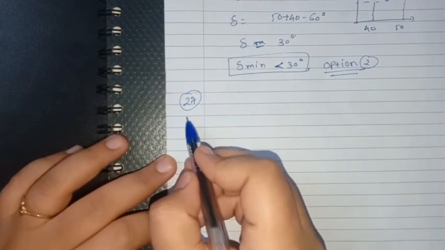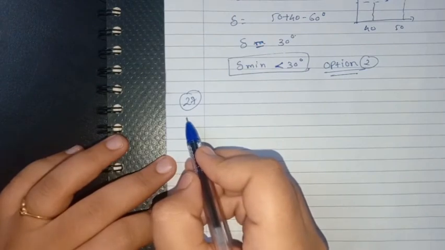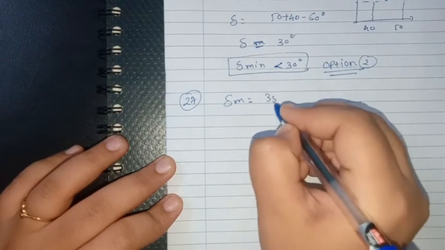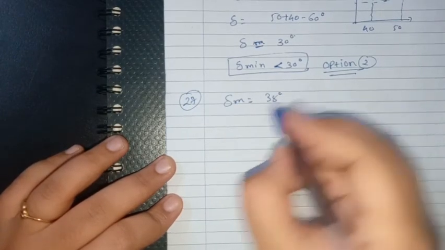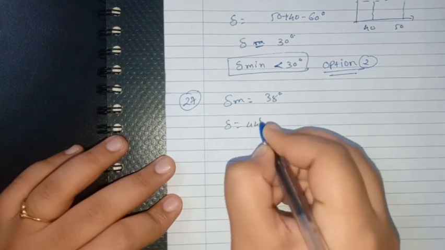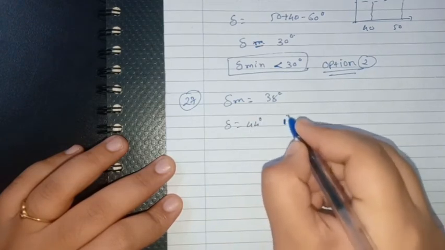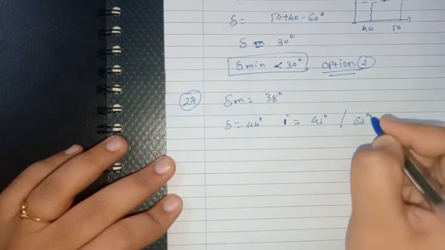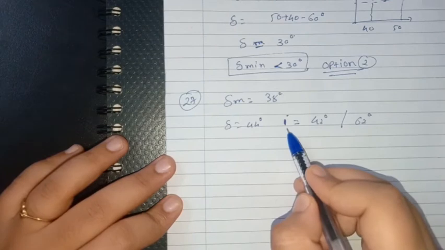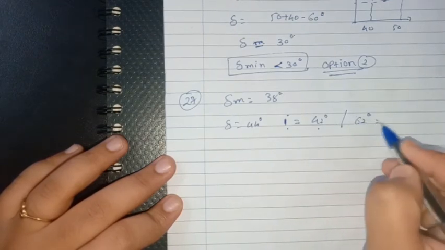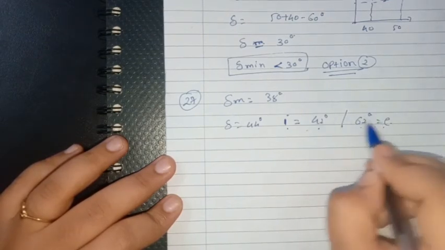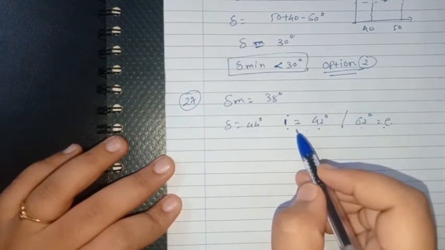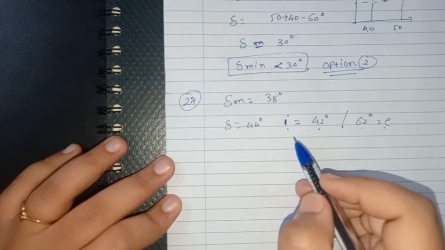In question number 27, a certain prism is found to produce a minimum deviation of 38 degree. It produces deviation of 44 degree when the angle of incidence is 42 degree or 62 degree. That means if angle of incidence is 42 degree, then angle of emergence will be 62 degree and vice versa. We want to find the angle of incidence when it undergoes minimum deviation.